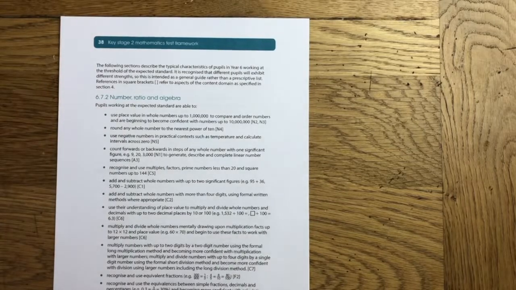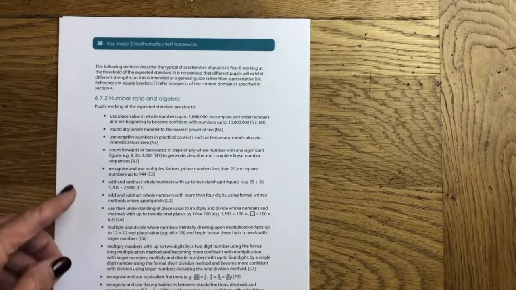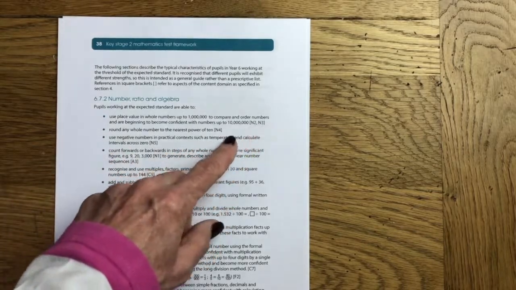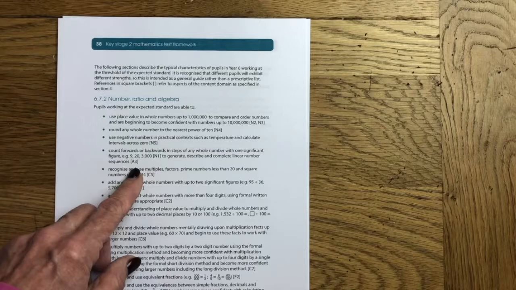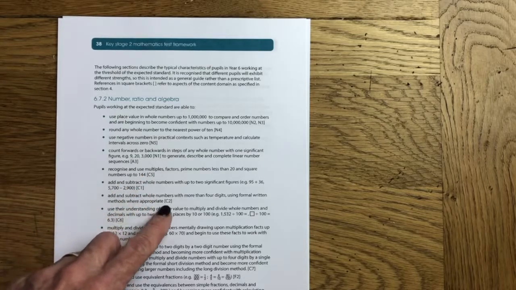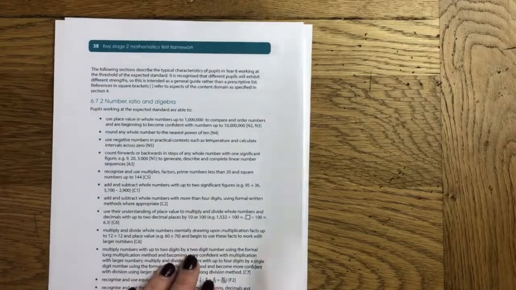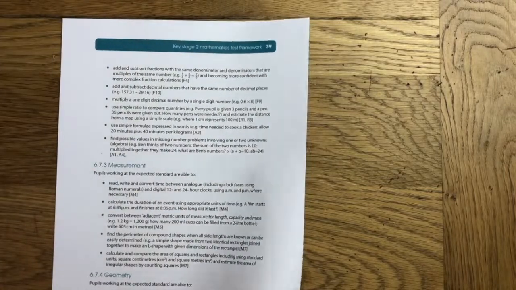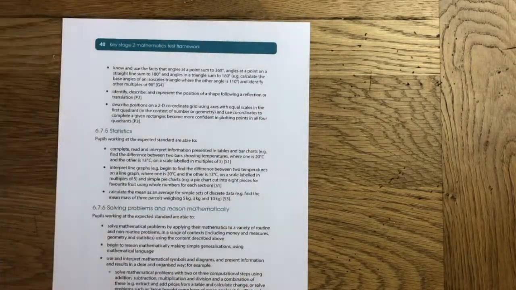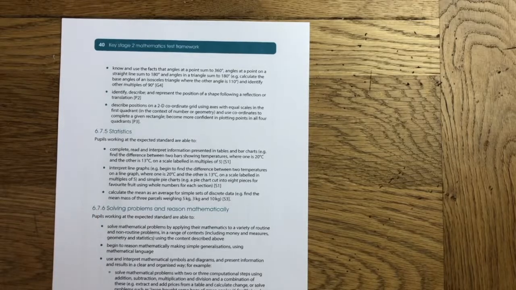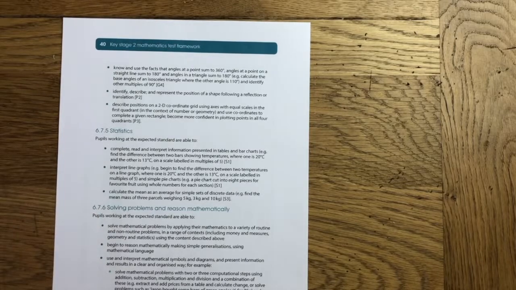So at the back, we've got the description of the typical characteristics of Year 6 pupils working at the threshold of the expected standard. Okay, so this has been linked to those domains here. So each bullet point references a domain. So we've got that for number, ratio and algebra, measurement and geometry, and statistics. And then there's a final section here about solving problems and reasoning mathematically. These elements run right through the SATs revision document that we've written.